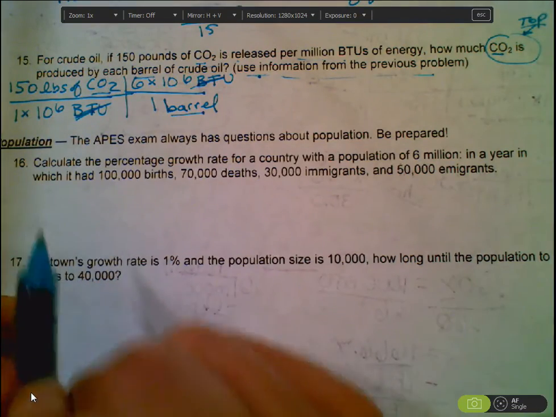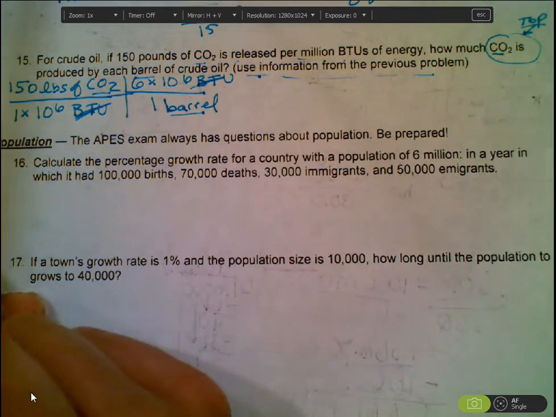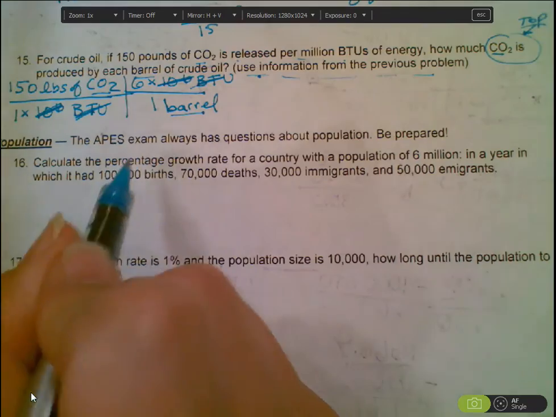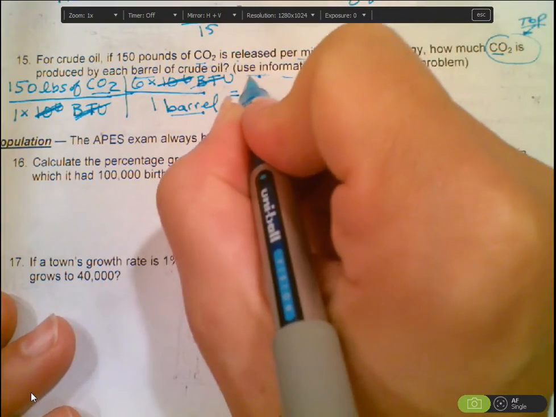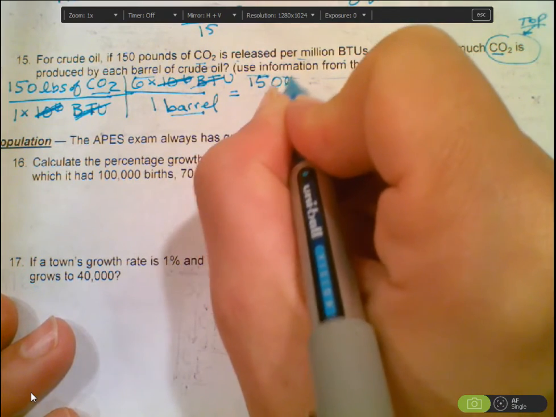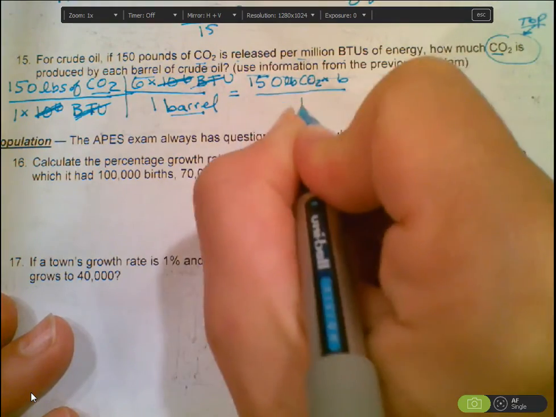Okay, so I'm going to look at my zeros, and before I do anything, I'm going to see what I can knock out. Well, glory, glory. I'm knocking that out and knocking that out. So now I'm left with 1 times 1 on the bottom. So this really looks like 150 pounds CO2 times 6 divided by 1.